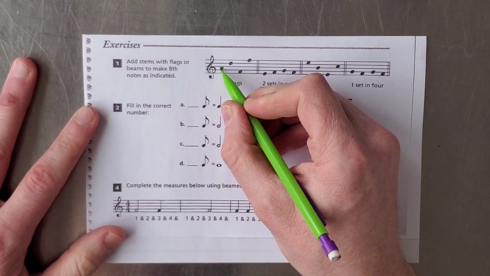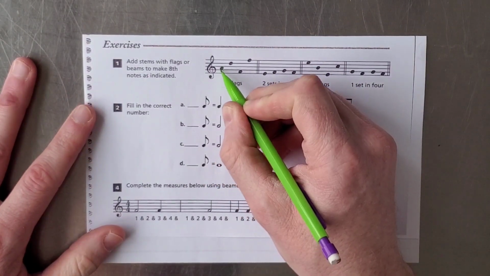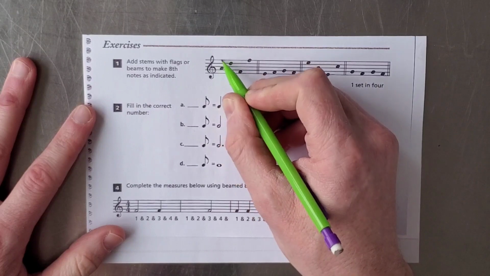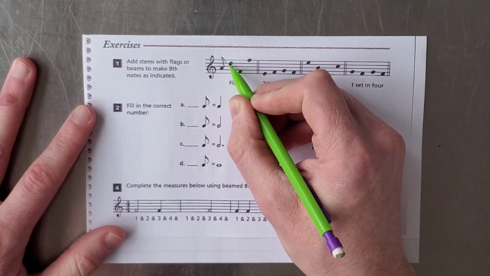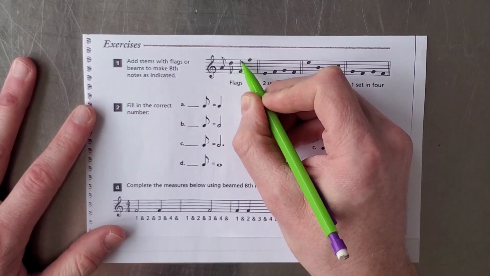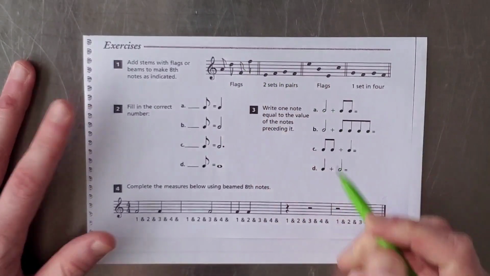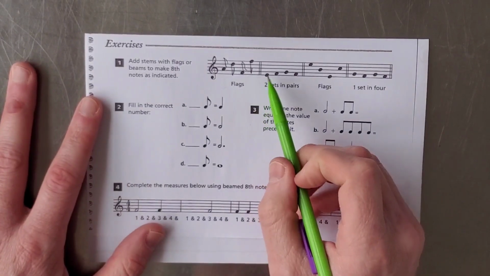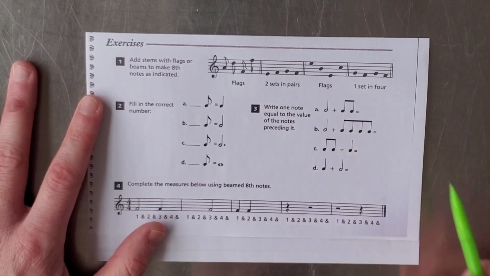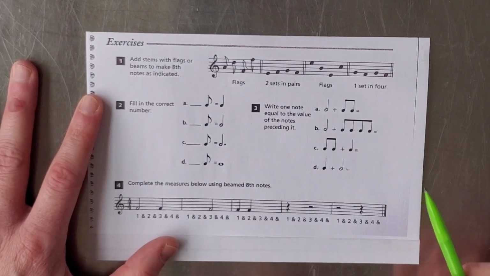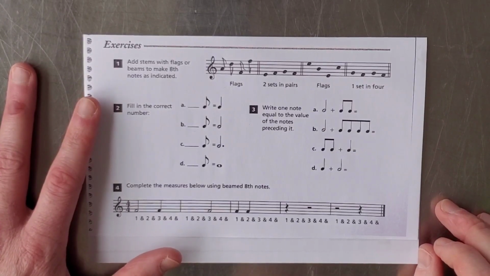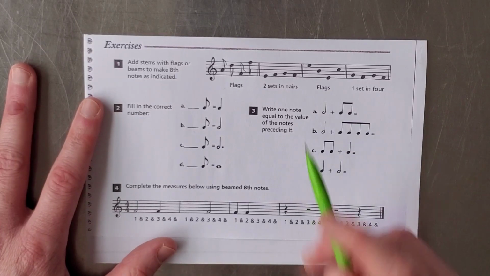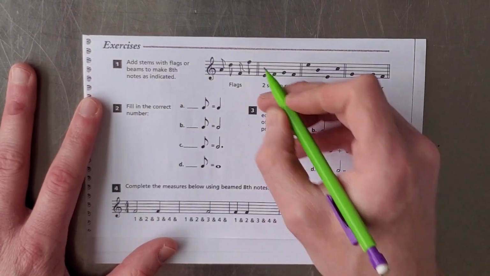So, piece of cake, flags, that's going to go up, right? I'm feeling so rusty. Down, up, down, right? So the rule is, I'm completely forgetting. If it's on the middle line or above, it goes down. Yeah, that's right. If it's on the middle line or below, the stem goes down.